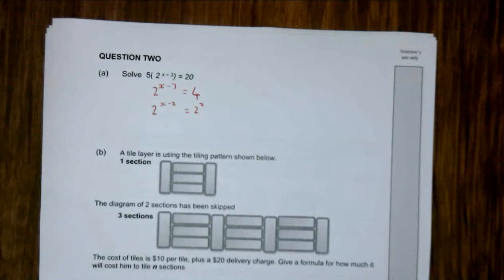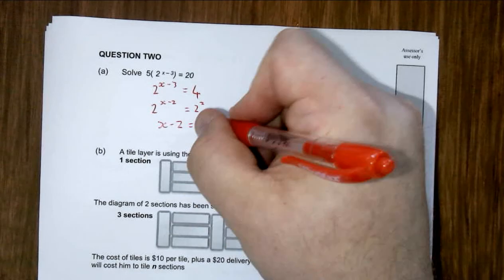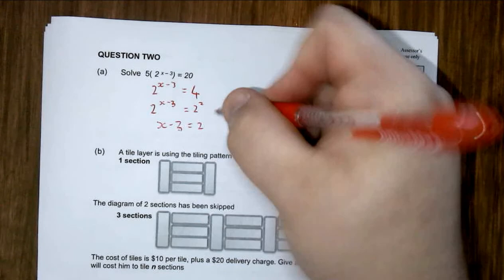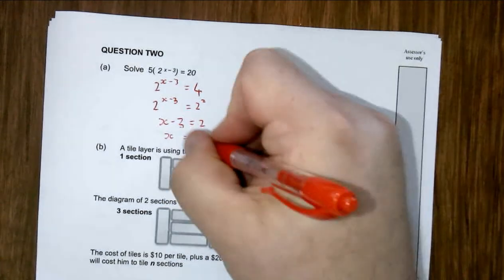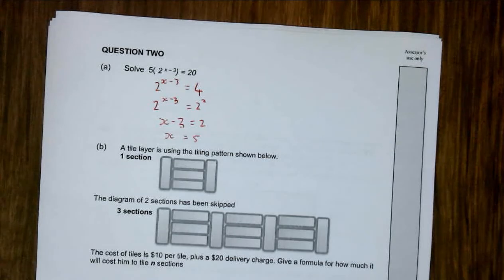So we can just write the powers as equal. That should be a 3, sorry. x minus 3 equals 2. Therefore, x has to be 5. But you're told to solve that, and in a question like that where it's only one skill really, it's an achieved question.